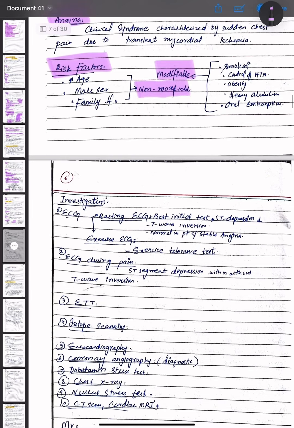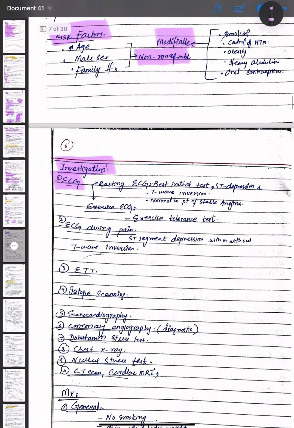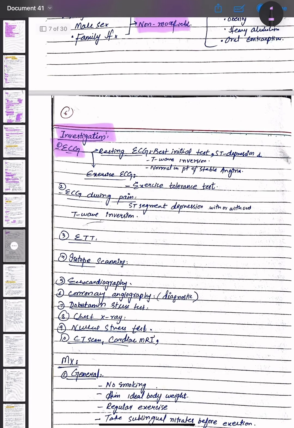Now, what are the investigation options? These are ECG, that is resting ECG, best initial test, ST depression and T wave inversion, normal in a patient of stable angina. Then the exercise ECG, that is exercise tolerance test.